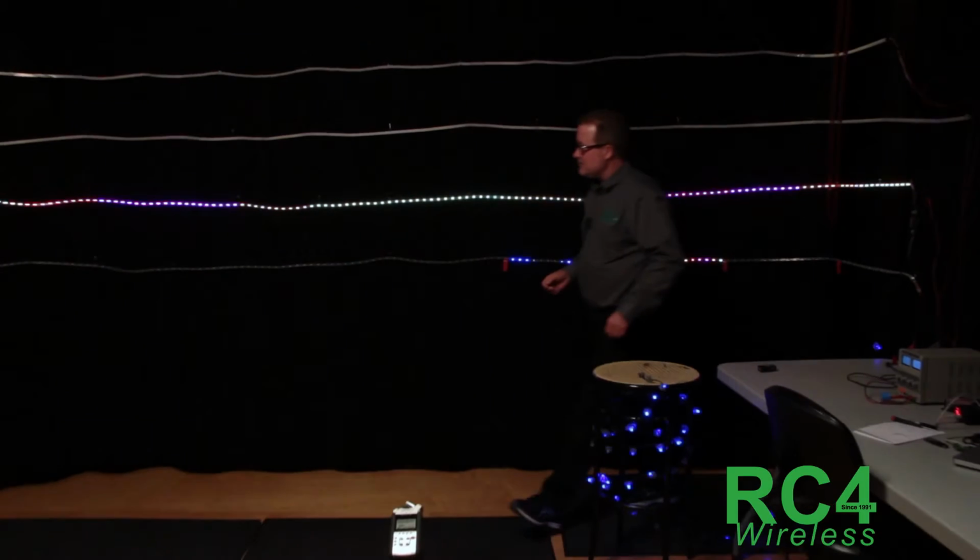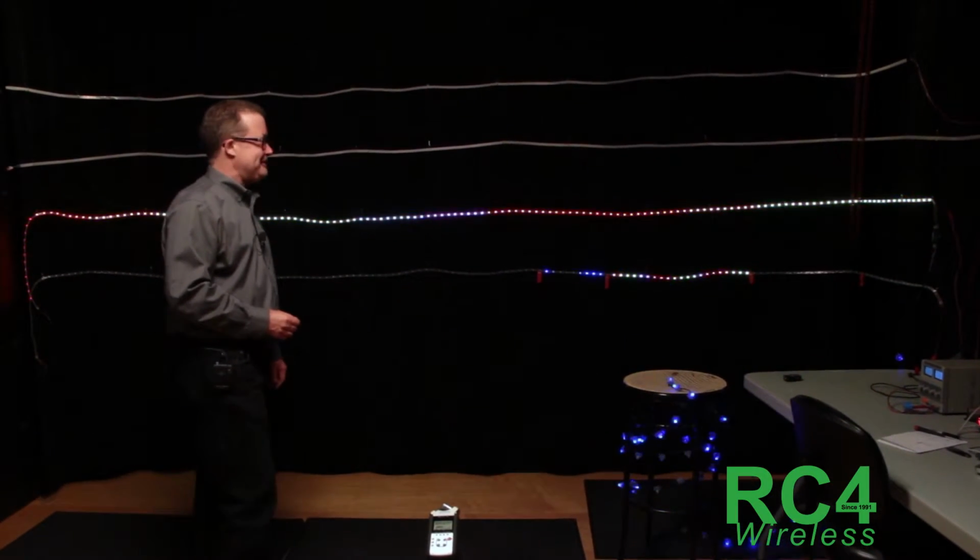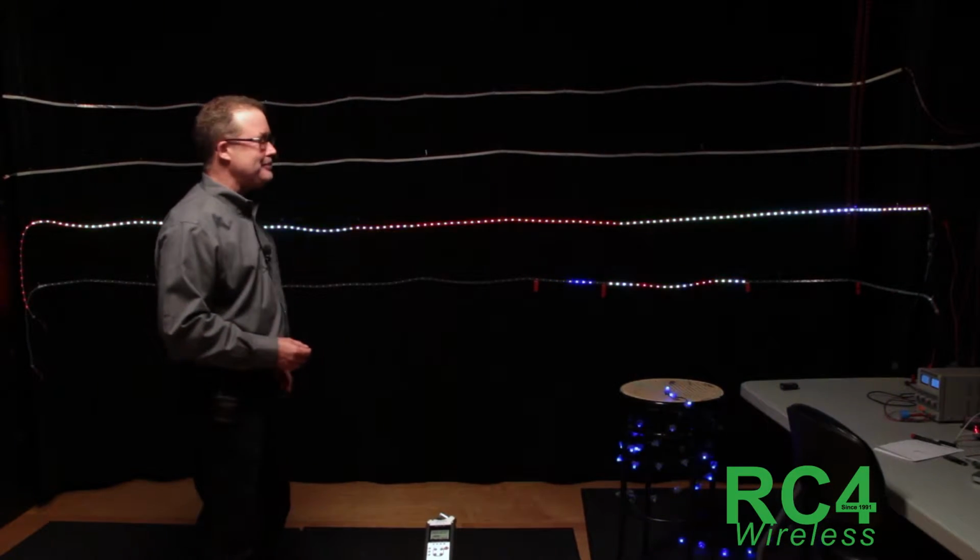And here's what we have. This is a fascinating expansion of this. It is a beautiful look. I hope you can see the color.